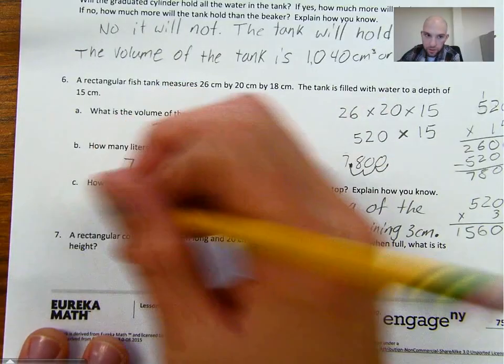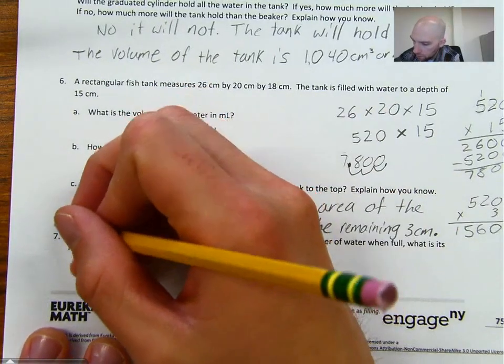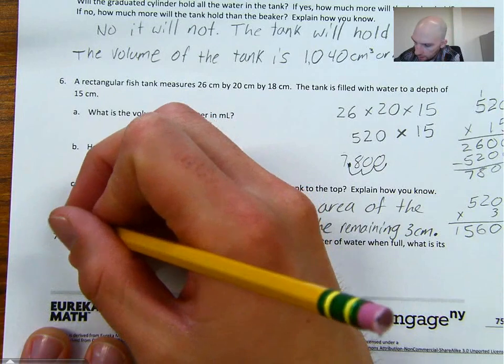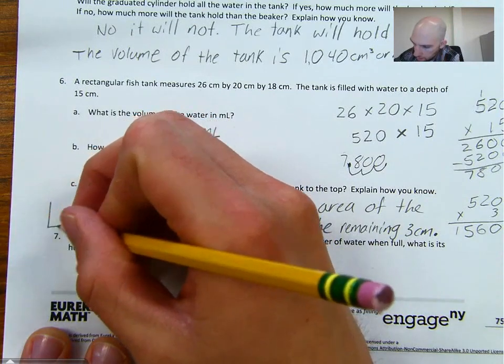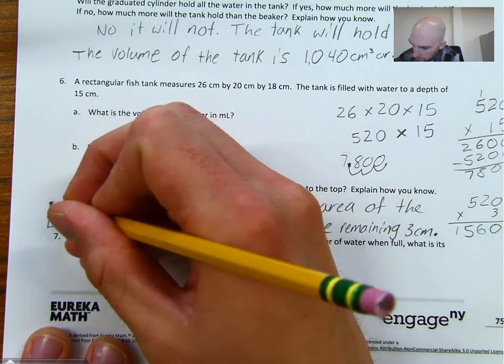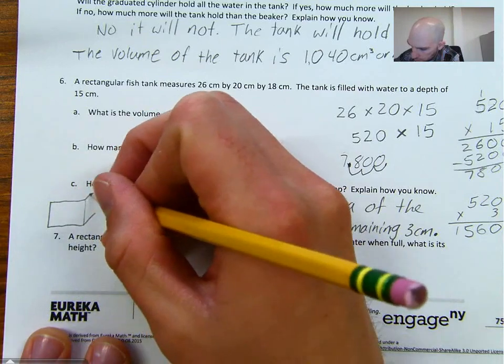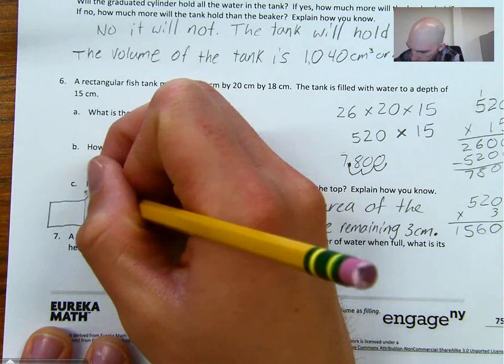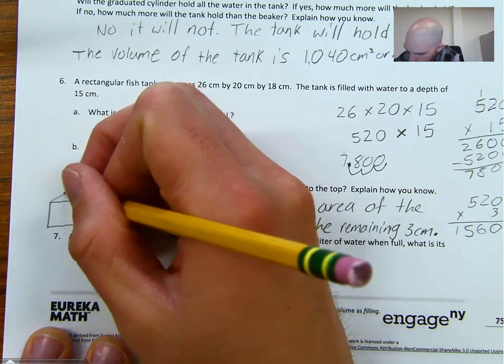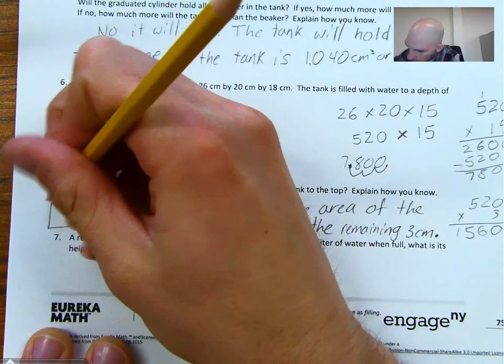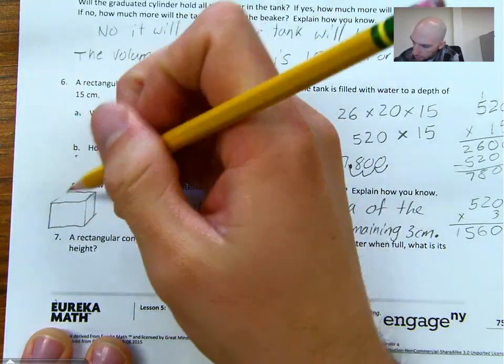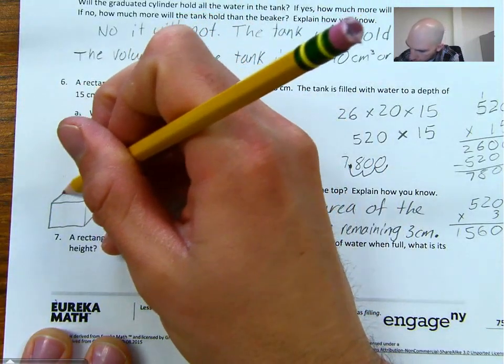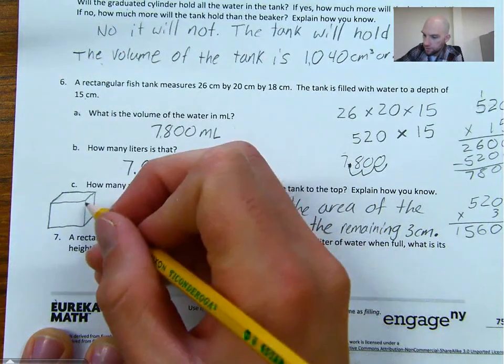And just to draw a picture so we can see really what we're doing here. Here's the front of my fish tank. All right, so here's my fish tank.